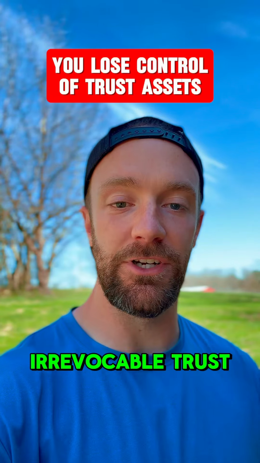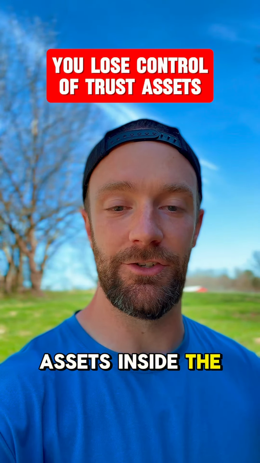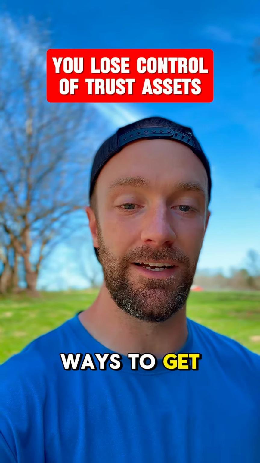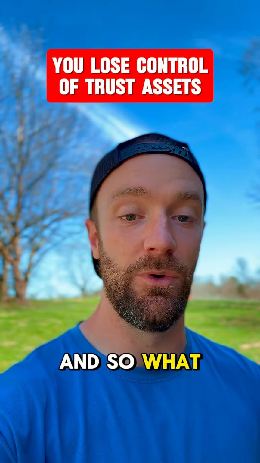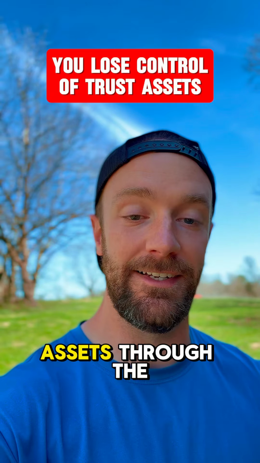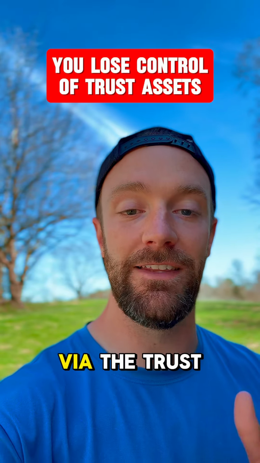Only wants an irrevocable trust because you lose control over the assets inside the trust. While this is true, there are ways to get around this to make sure that your assets and your beneficiaries are protected. And so what you can do is you control the assets through the trustee via the trust document.